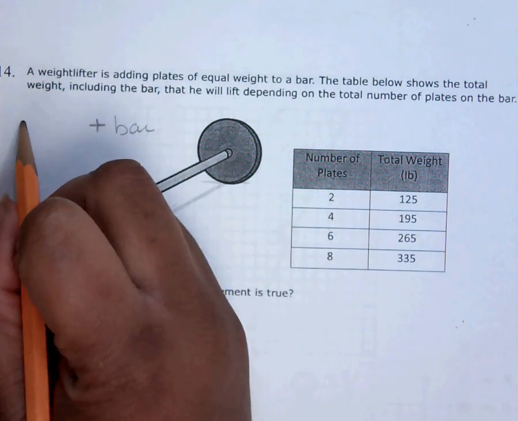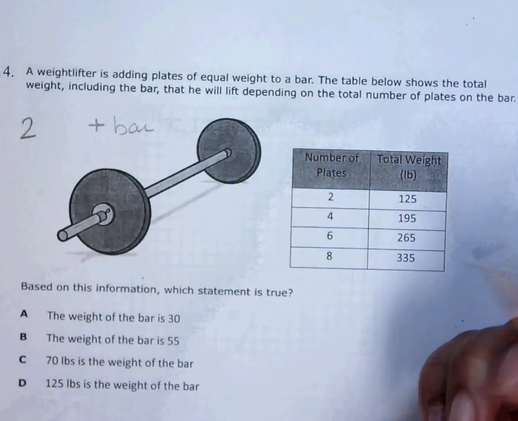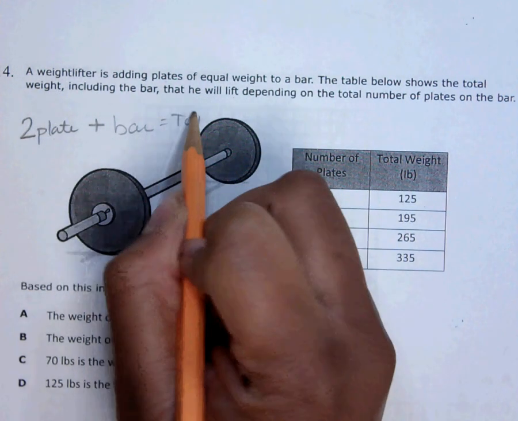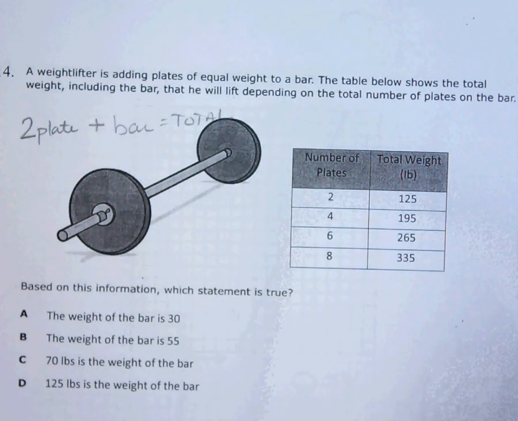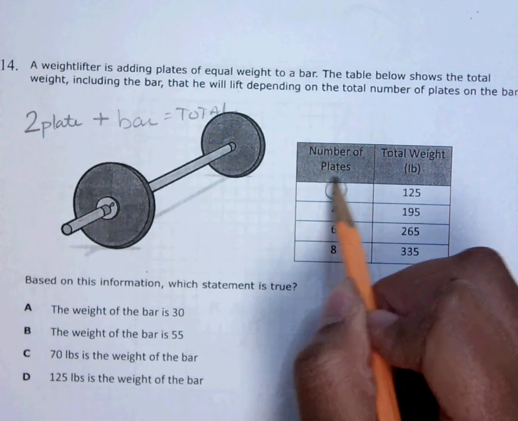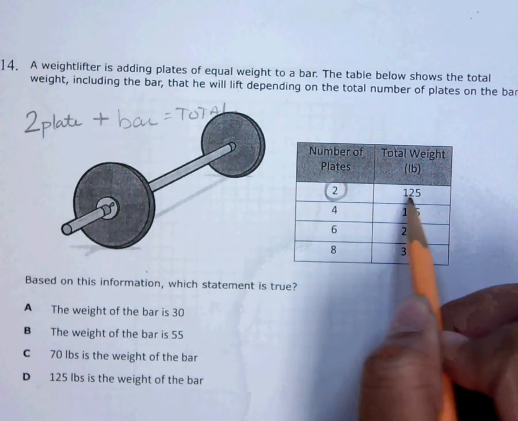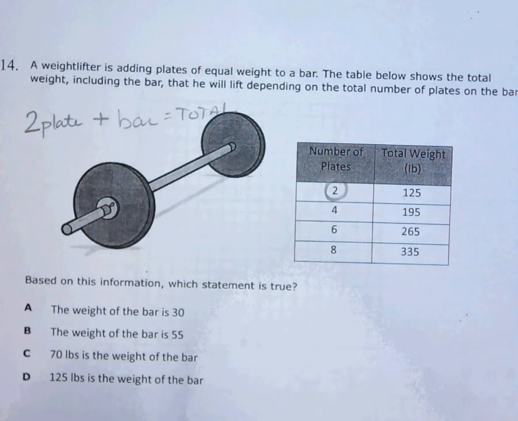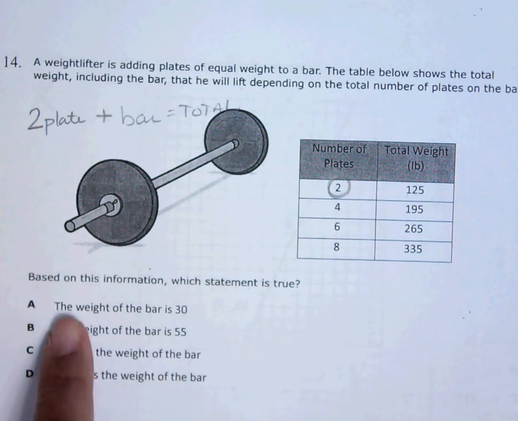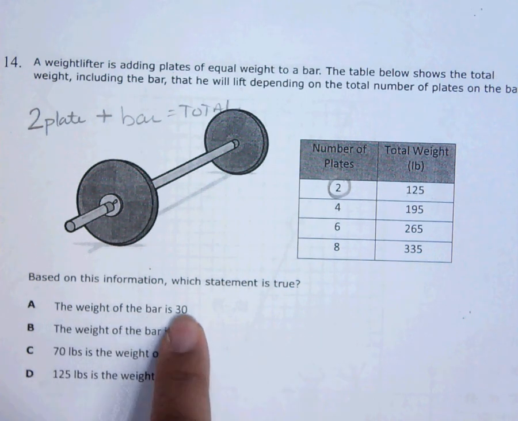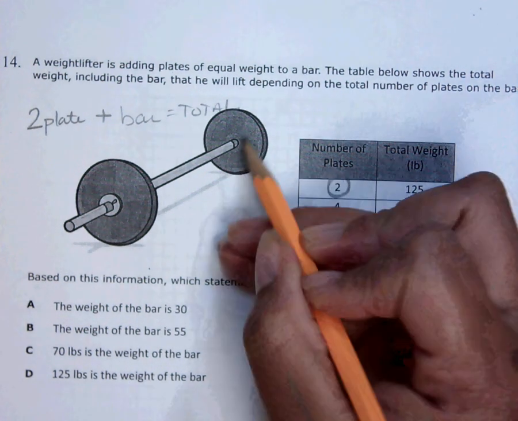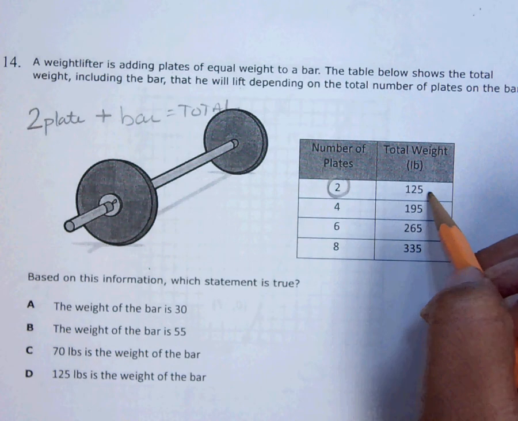So it looks like he's adding 2 at a time. So 2 times the weight of the plate would give us the total weight of what he's lifting. So when I look over here, I see at 2 plates, the total weight is 125. Well, let's read our answer choices. Which statement is true? Is the weight of the bar 30? Well, we don't know yet, because all we know is when I have 2 plates added onto this bar, I have 125 pounds total.